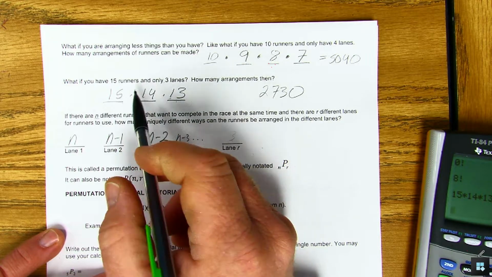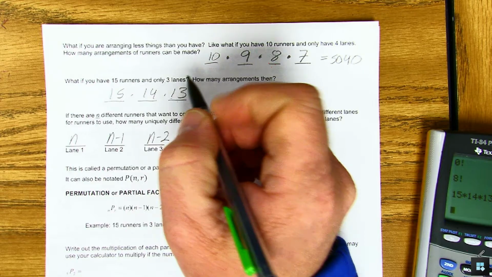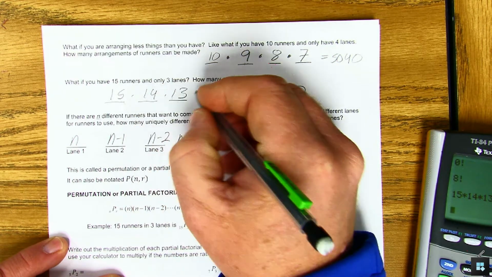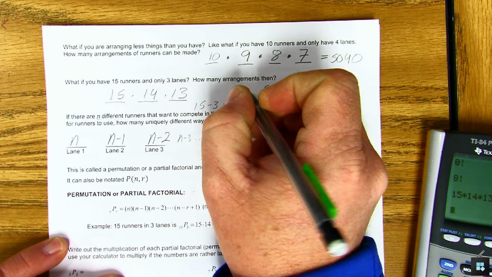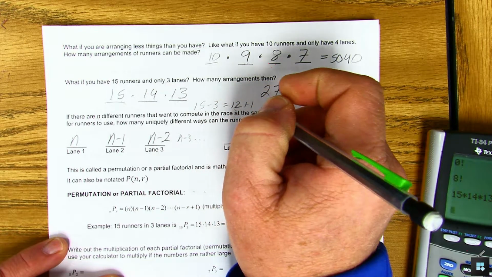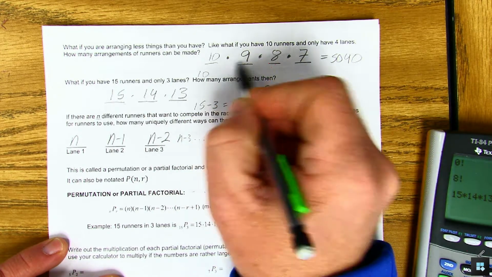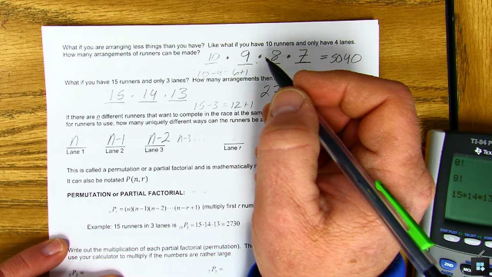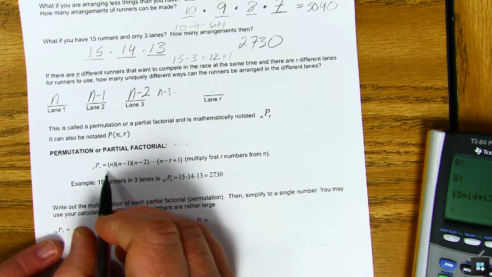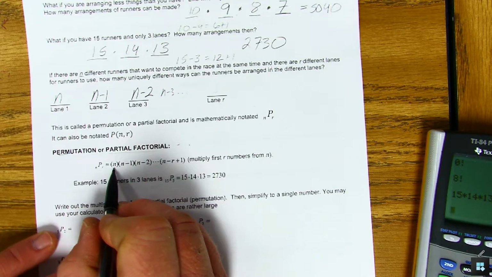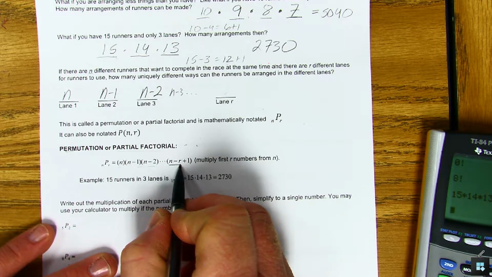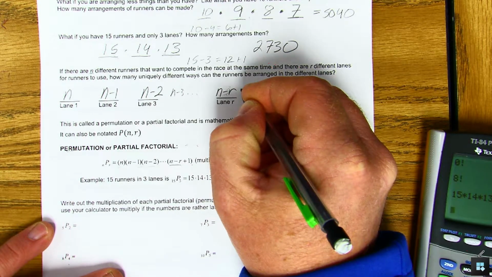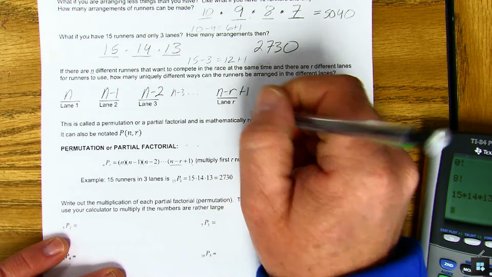So how did I get from 15 to 13, though? That's an interesting dilemma for us, right? How do we get there? Well, I can't just take 15 minus 3. 15 minus 3 is 12. But from 12, how do I get back up to 13? Well, I added 1. That's interesting. So if I'm at 10 and I have 4 lanes, 10 minus 4 is 6, but I don't want a 6. I actually want to end at 7. So I add 1. In other words, we can get this permutation, this partial factorial, by starting out n, n minus 1, n minus 2, all the way down to n minus r plus 1. It seems kind of weird, but it's true. This is n minus r plus 1. That's what we have to do, and that gives you that r right there.